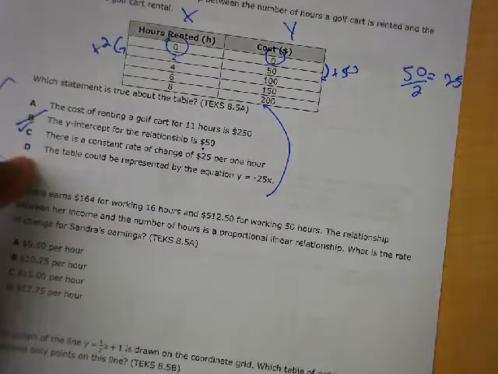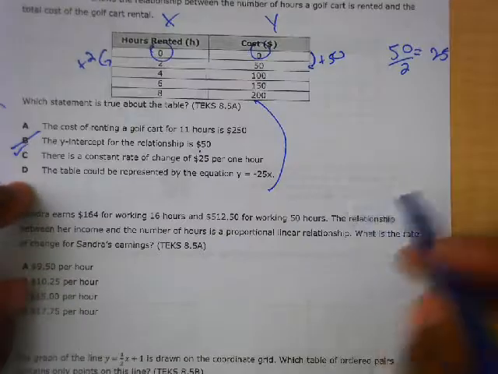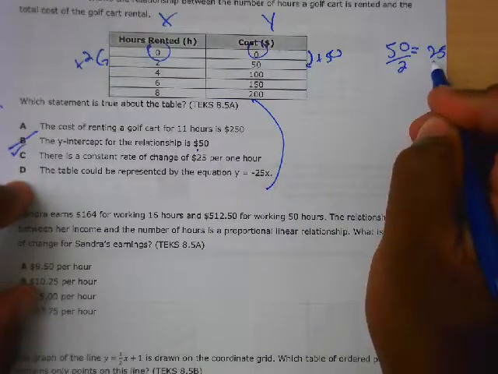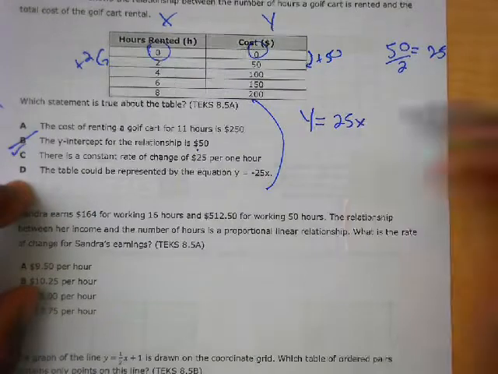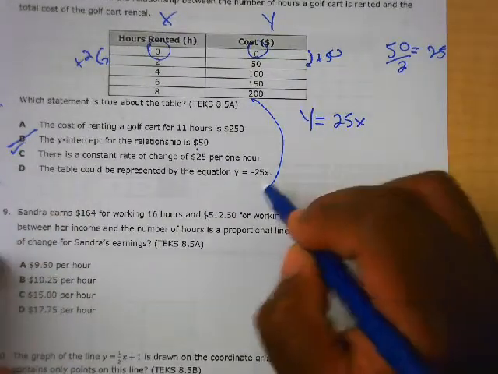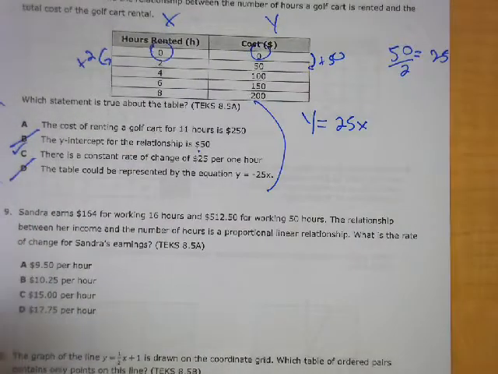D says the table can be represented by the equation y equals negative 25x. It cannot, because our constant rate of change is 25. So our equation is y equals 25x, not negative 25x. It's going up, not down. So that can't be our answer.